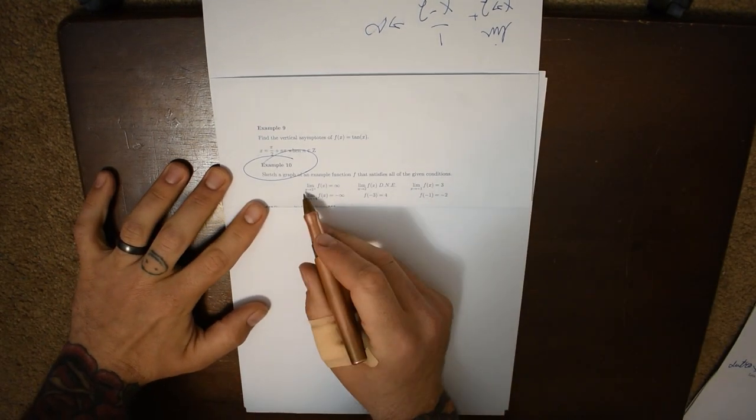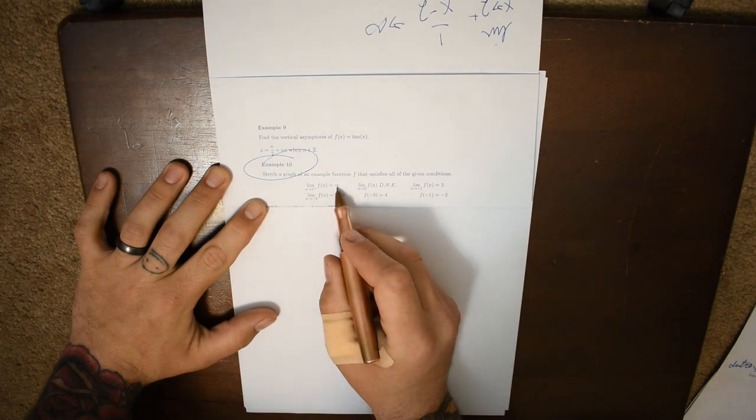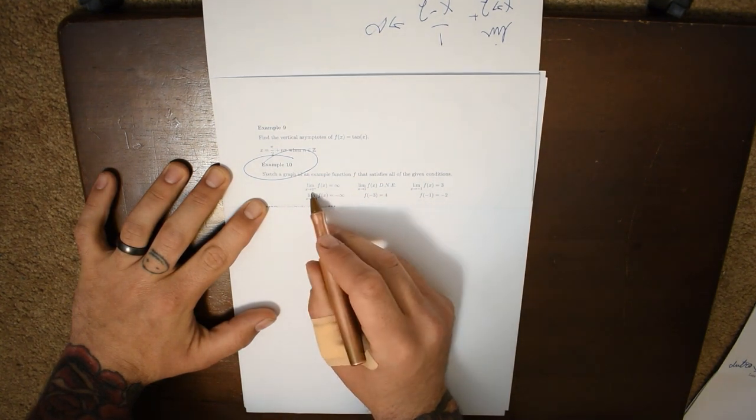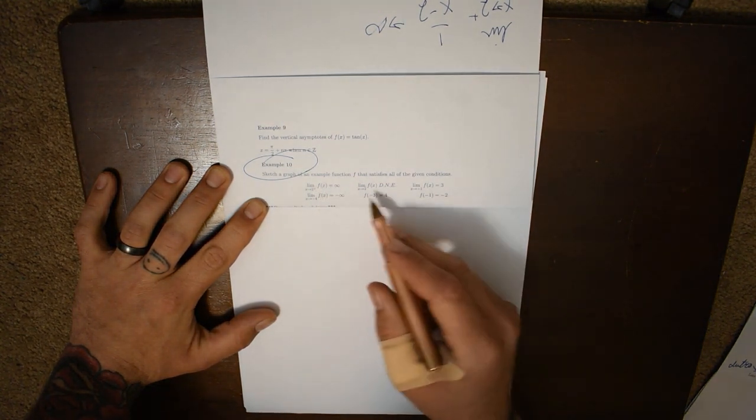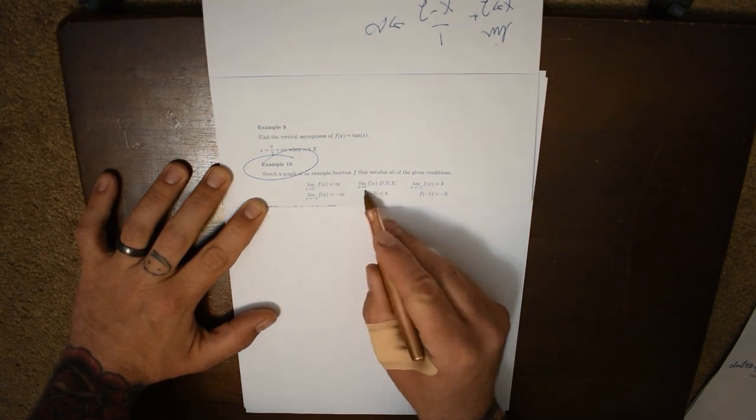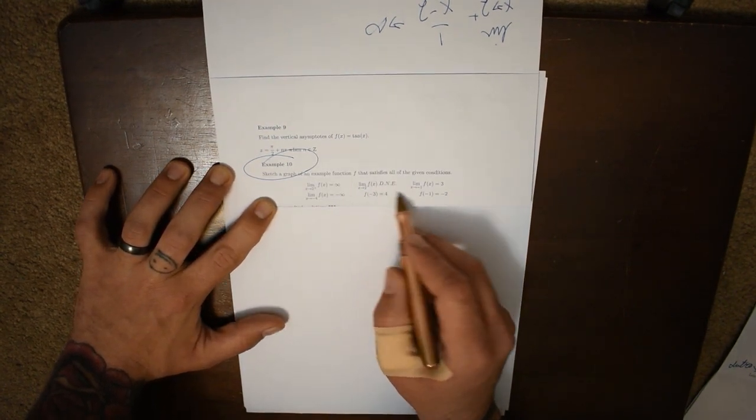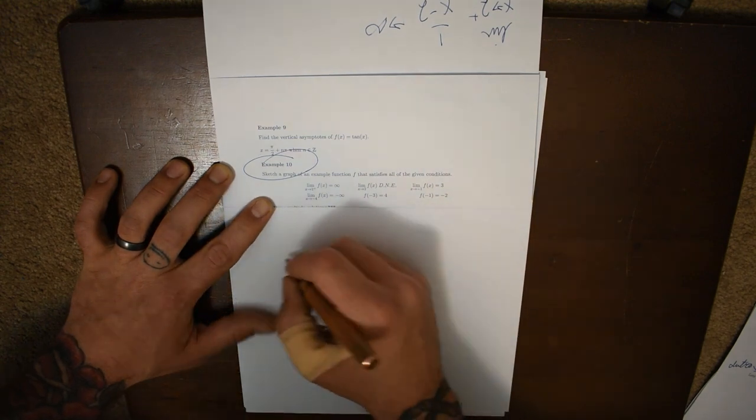So, we want the limit of this function to equal, or to tend towards infinity when we go to 2 from the right. We want the limit of the function to not exist at 2. And that's all that we have for 2.